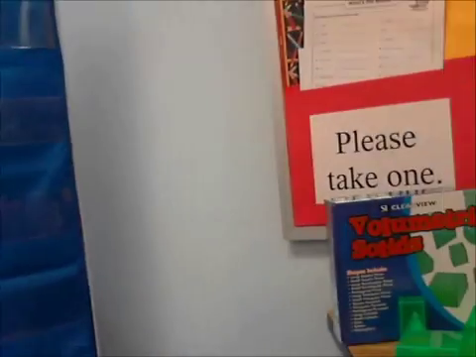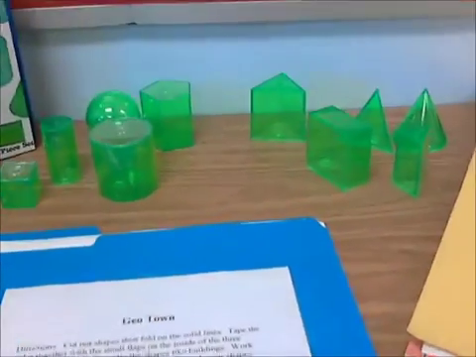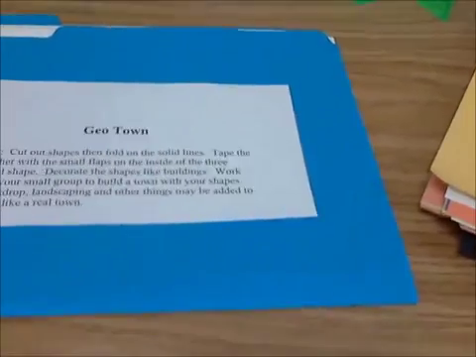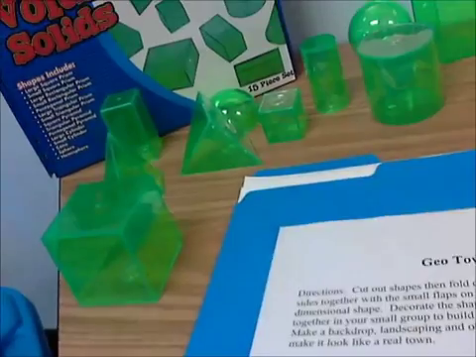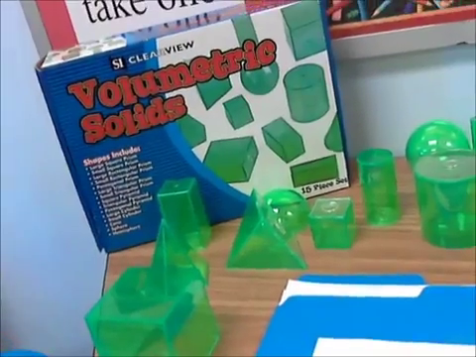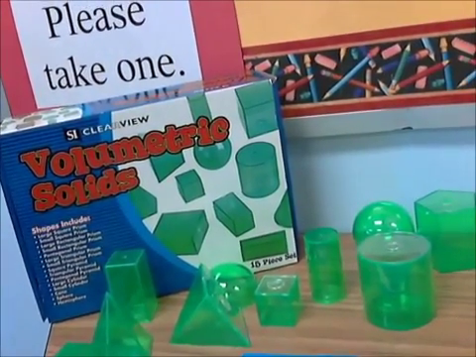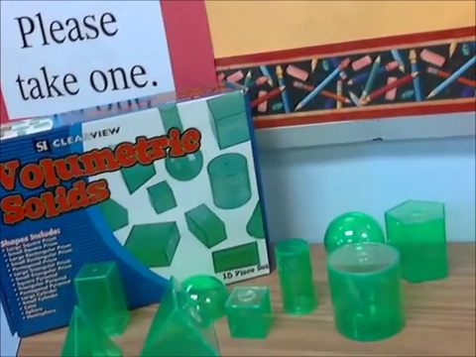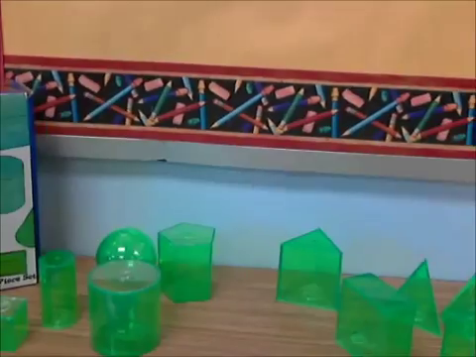Now, later in the week, we have our math learning station, and that is going to be our GeoTown, which is found right here. GeoTown is where we learn the different shapes and geometric shapes, 3D dimensional shapes. That is covered under math, and they're going to be building a town using different shapes.